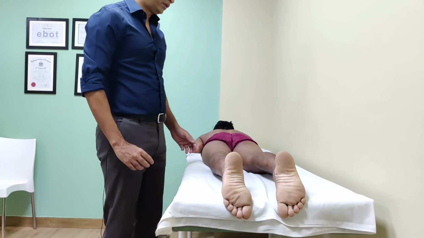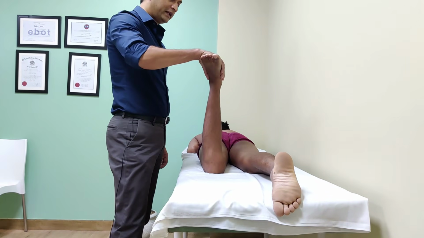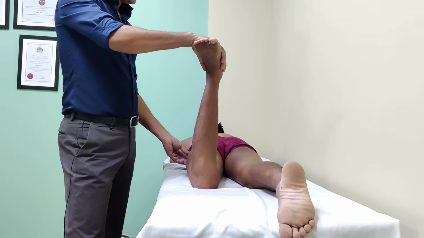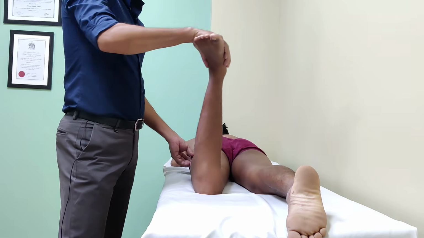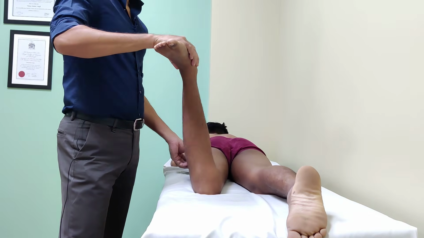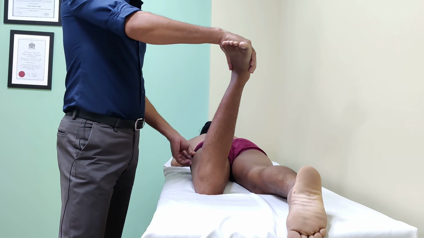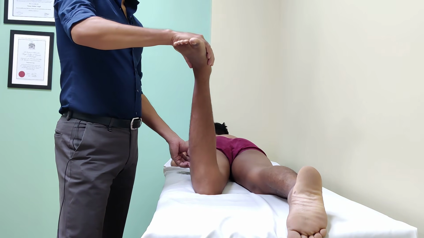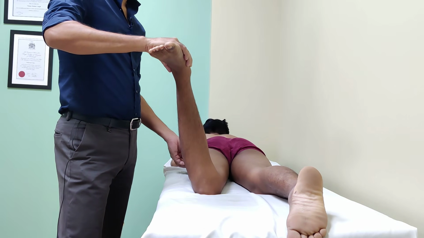What you need to do is first bend the knee to around 90 degrees and then put your hand over the greater trochanter and move it in and out so that you are confident that you are feeling the greater trochanter. Once you start rotating, stop where you feel the greater trochanter is most prominent.